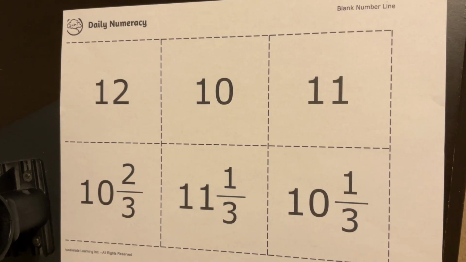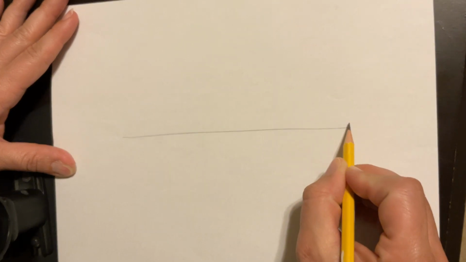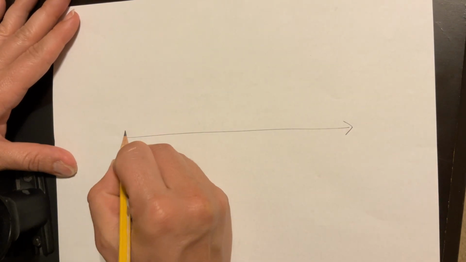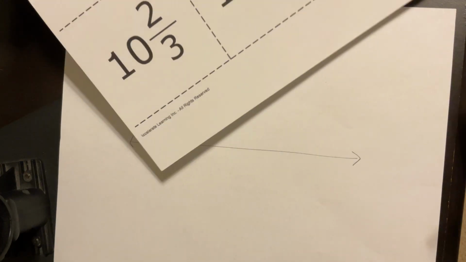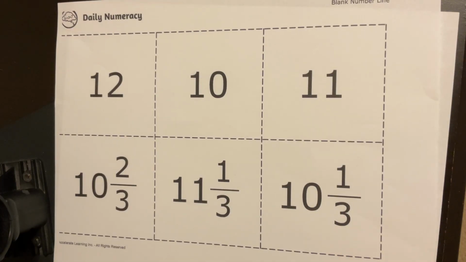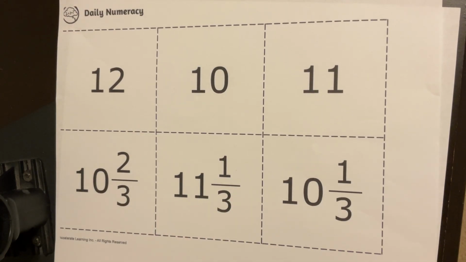Now, to help you start with that, here's what I mean by a blank number line. Draw a line, and because it's a line, you are required to put arrows on the end. I will give you about 3 minutes to problem solve on your own. Take these 6 numbers and place them correctly in that number line. 3 minutes, pause the video, and then come back to play.